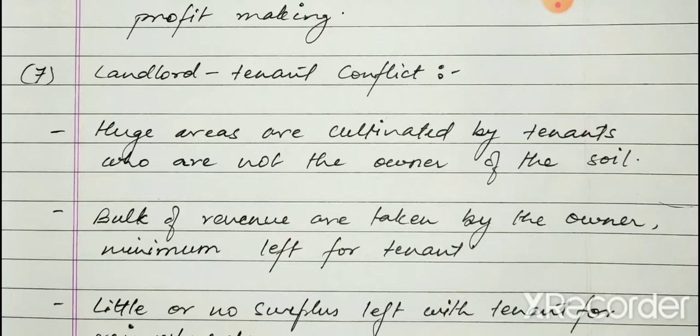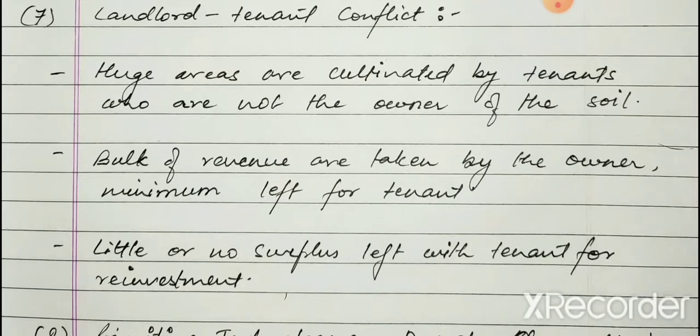Now we talk about the seventh point, that is landlord tenant conflict. Now who is the landlord here? The person who owns the land is called the landowner, and the tenant, the person who works on the field, or we can say the farmers, are called tenants. Huge areas are cultivated by tenants who are not the owners of the soil, and the bulk of the revenue is taken by the owners, with the minimum left for the tenant.